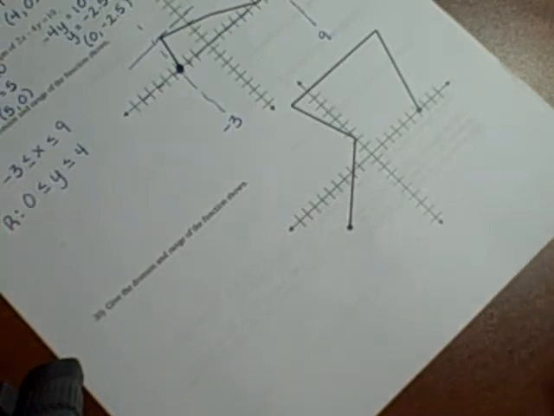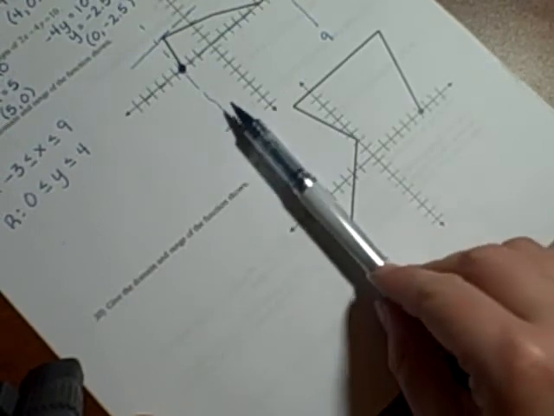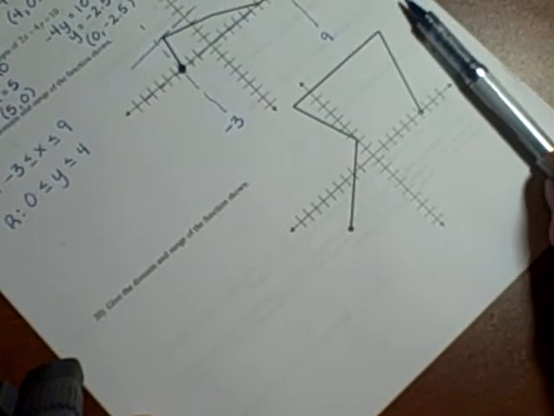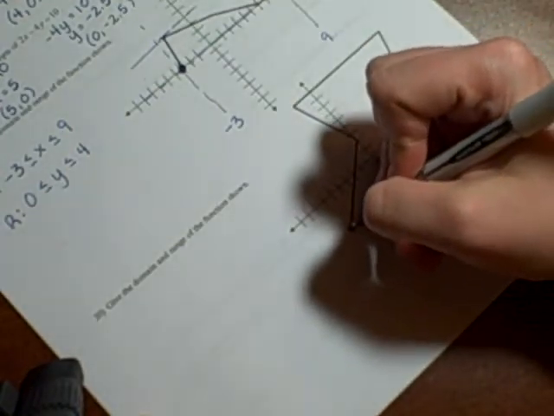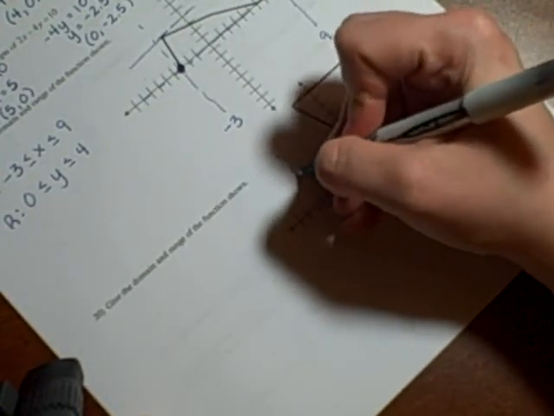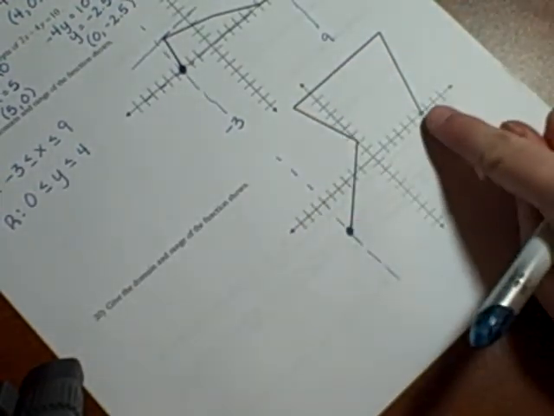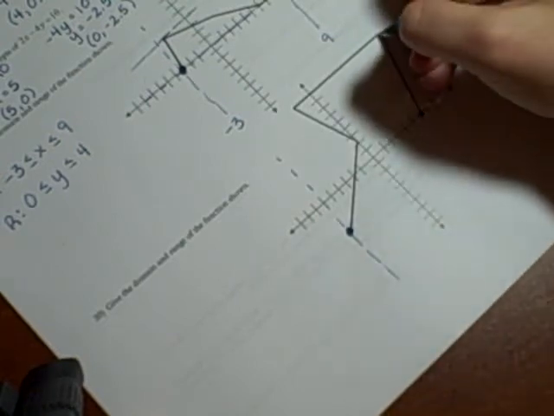Let's move down to this bottom one, number 20. Again, domain and range. Domain is asking for the numbers that your graph covers from left to right. It's asking for all of the possible x values. Be careful. You want to find the furthest point to the left and the furthest point to the right. The furthest to the left would be this one right here. That point. The furthest to the right, though, is not necessarily this end point here. Okay? It would be this point right here.